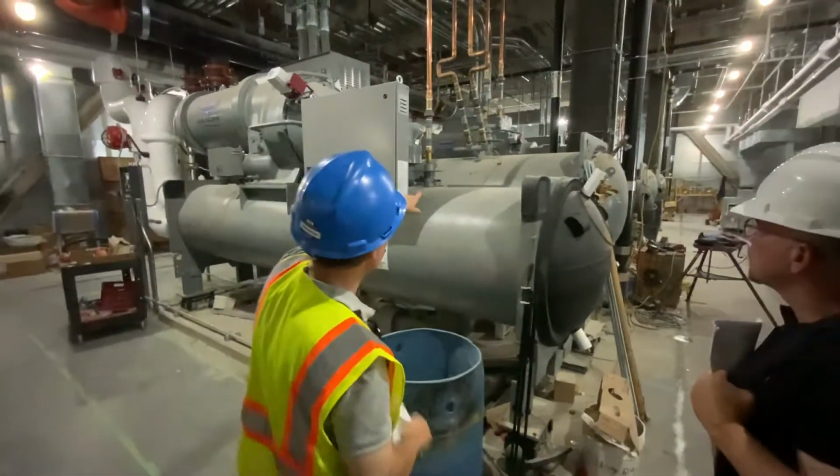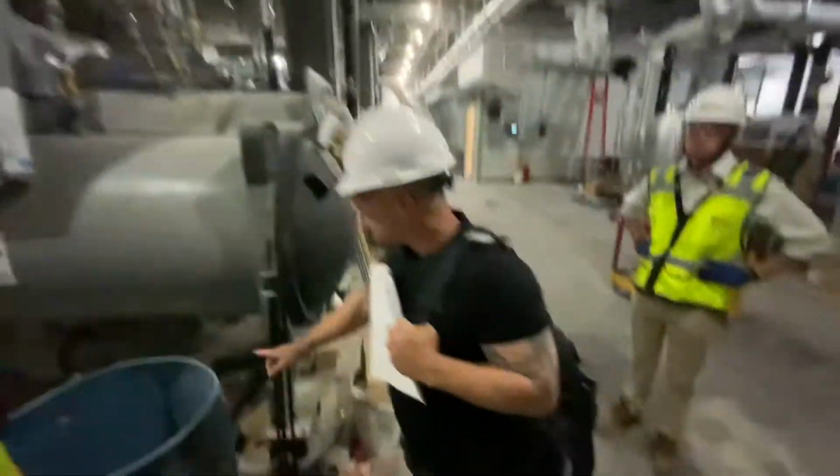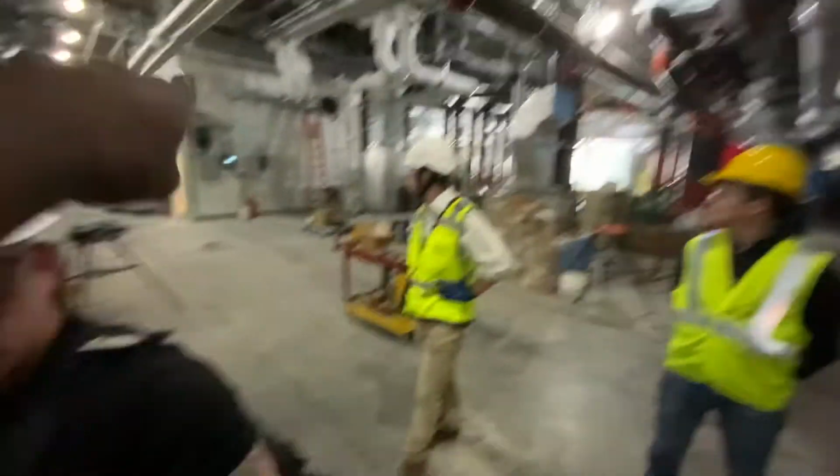So there's a dual on a tree. Is there a refrigerant monitor? There is somewhere in here, because typically they now have one. It should be. Yep.